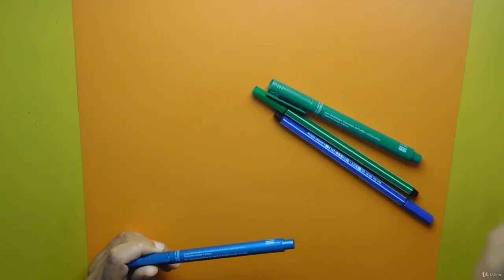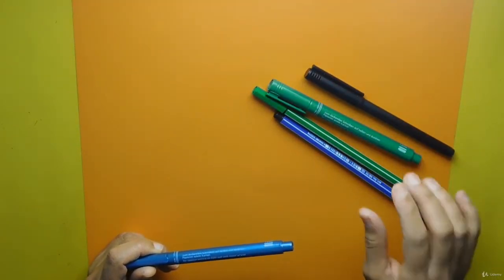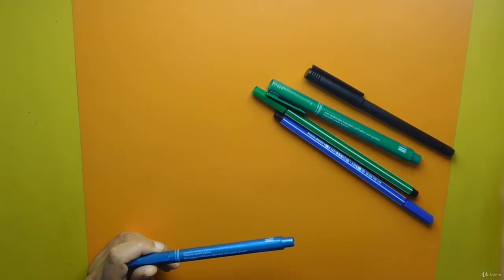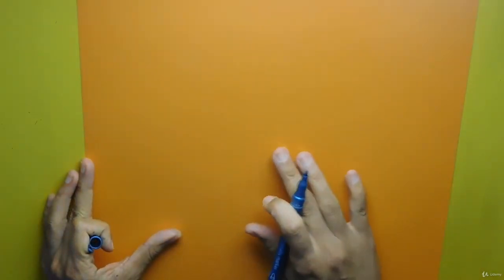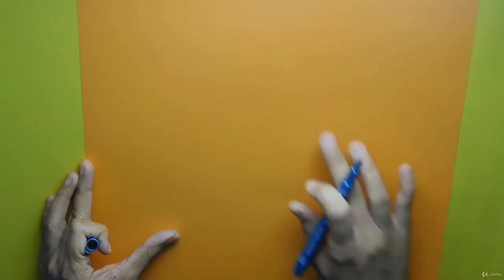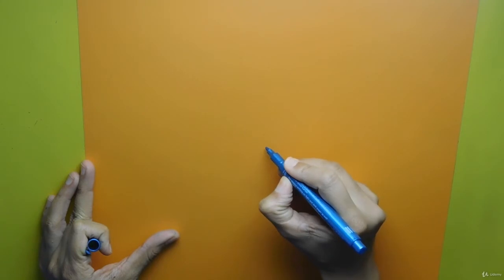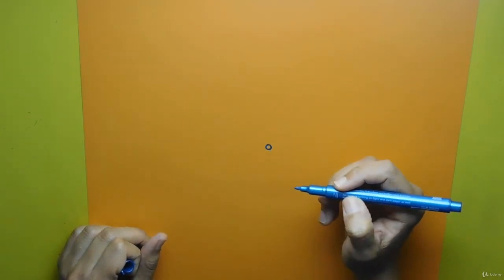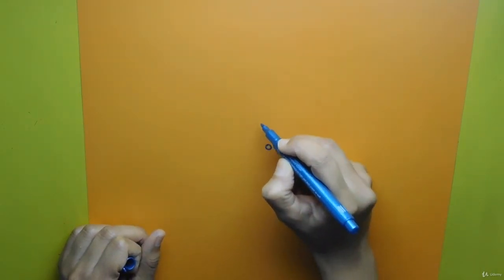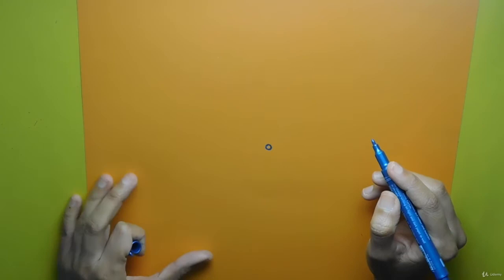I have some that I already picked beforehand. And I'm going to show you how I do this. So I start in the center of my page. And if I do a freehand mandala, I like to start with a dot or anything in the center that helps me to build on it.